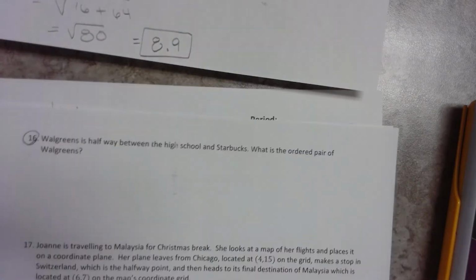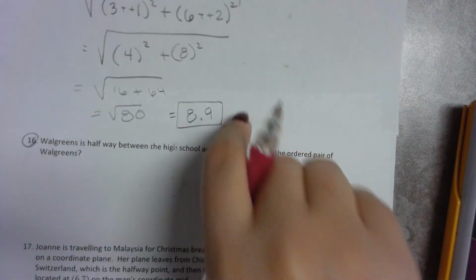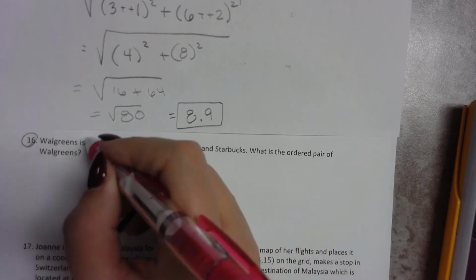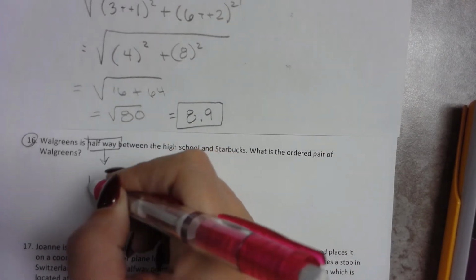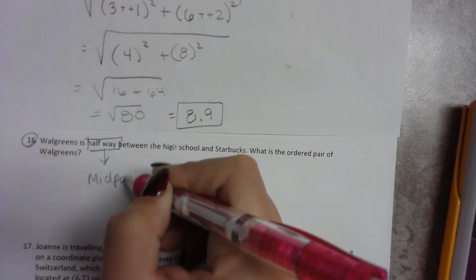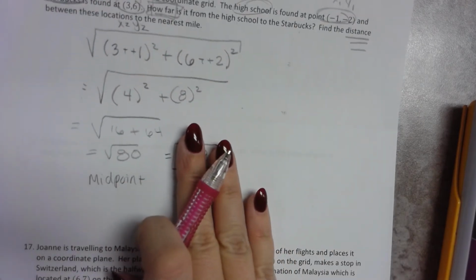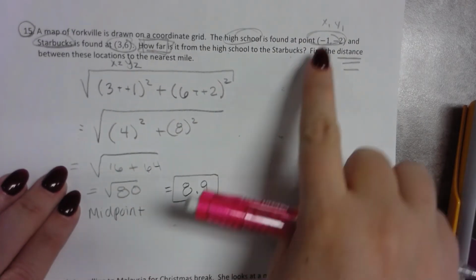Okay, now in the next problem, we're using kind of the same thing here. It's telling us that Walgreens is halfway between. So remember, halfway is telling us we want to find the midpoint. So I want to do the midpoint formula between these two ordered pairs.